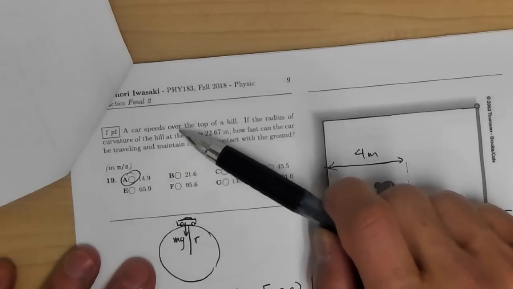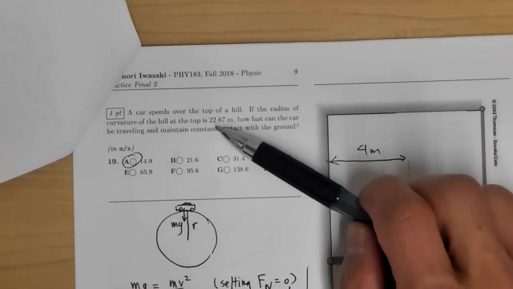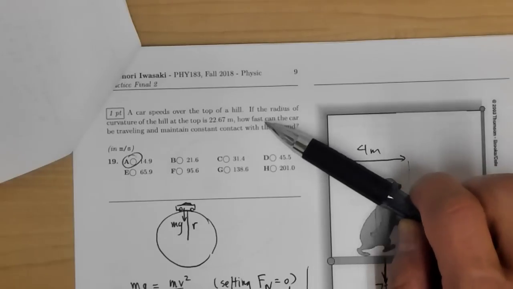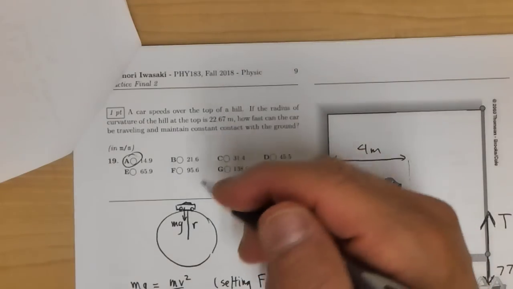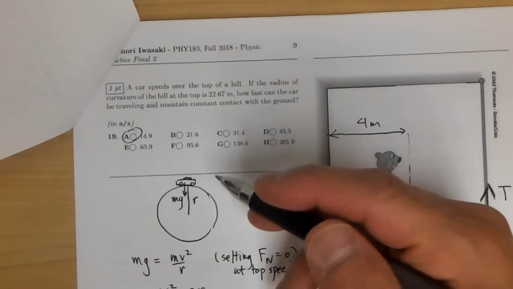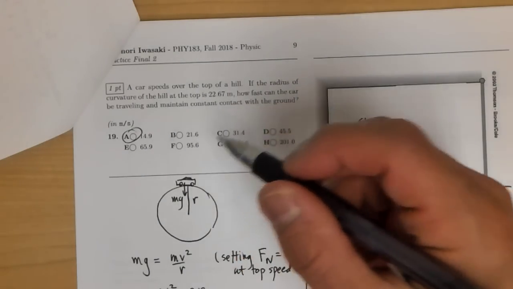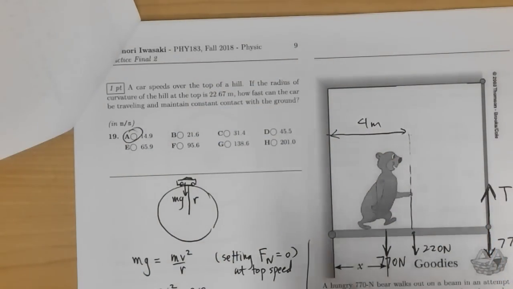Okay, a car speeds over the top of a hill. The radius of curvature of the hill at the top is 22.67 meters. How fast can the car be traveling and maintain constant contact with the ground? At the top speed, the normal force that the road exerts is going to be equal to 0, so it's just about to lose contact.